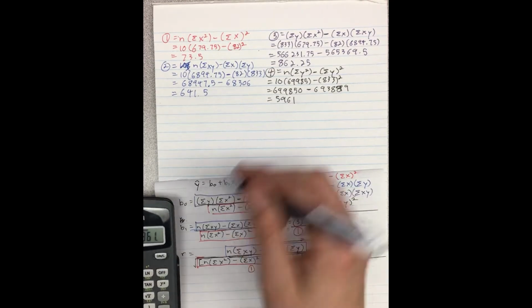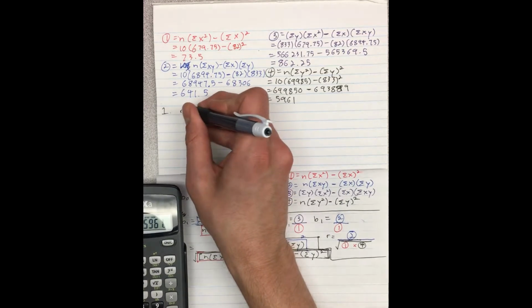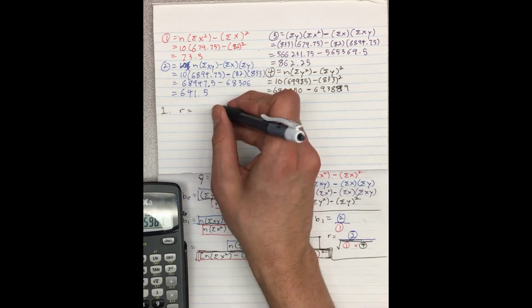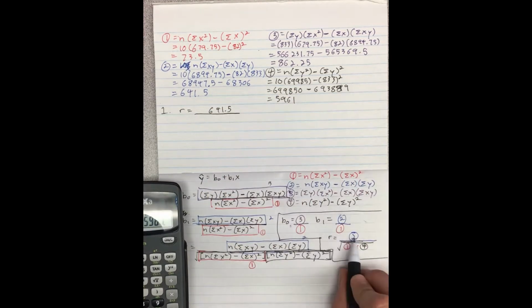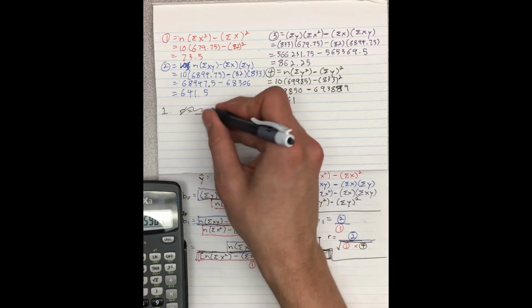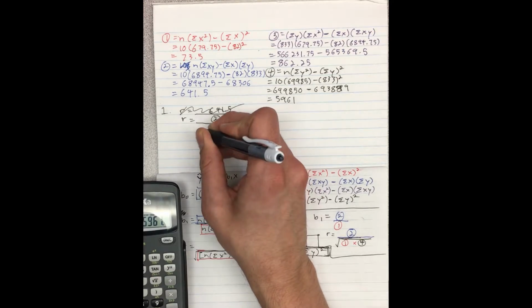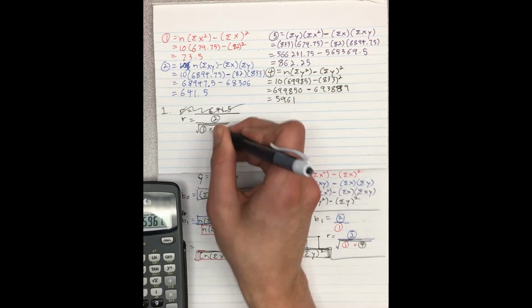Okay, now we're just going to use the little formula I drew up to write everything out. The first thing we had to figure out was r, and r was equal to 2 over the square root of 1 times 4.